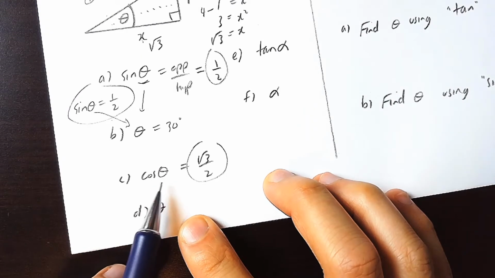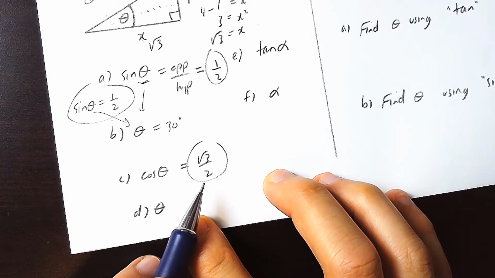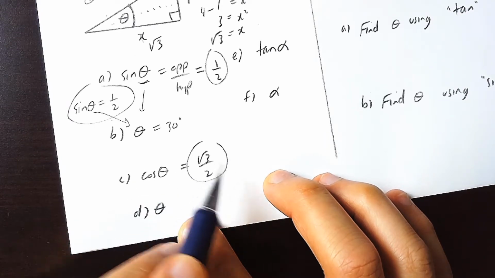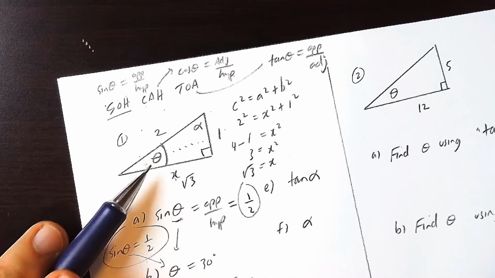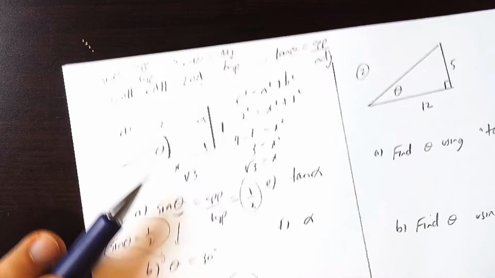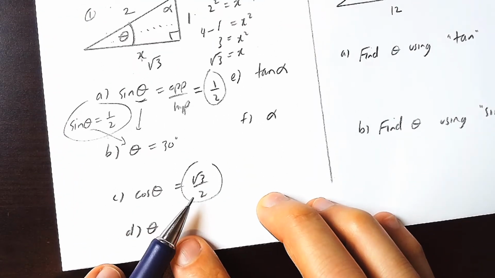So theta is different than cosine theta. Sine, cos, tan are ratios of two sides. So cos theta is adjacent, which is √3, over hypotenuse. Please do not mix these up. We're not trying to find the angle yet.